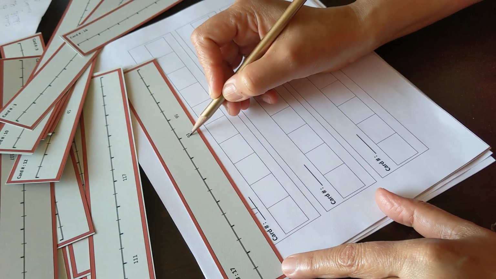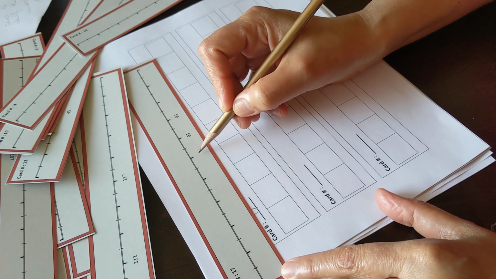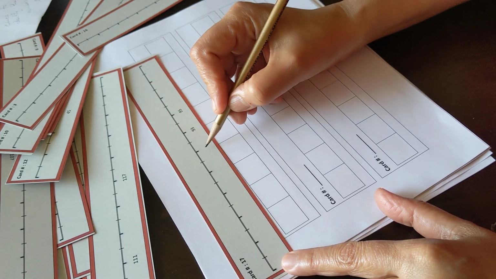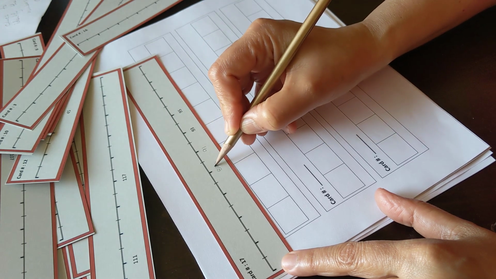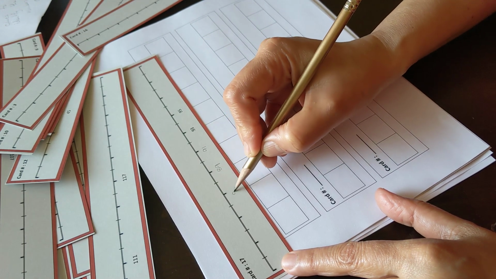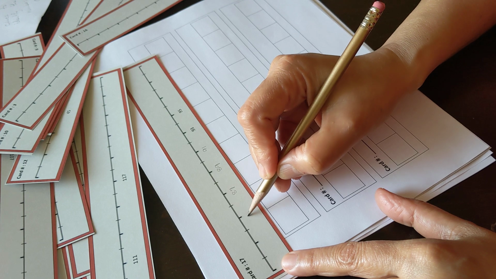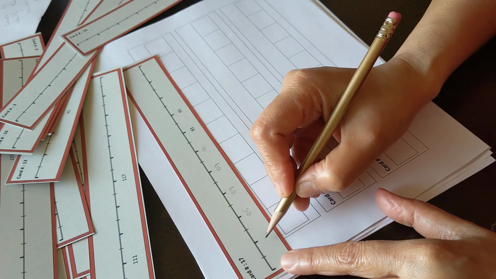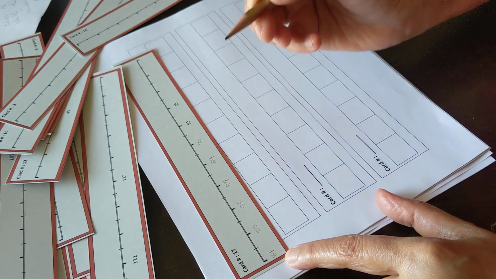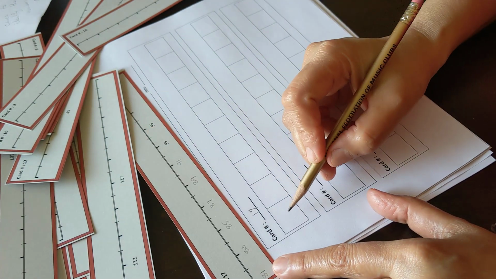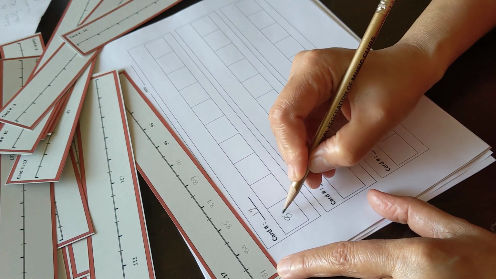If this is 93, this is 91, 89, 87, 85, 83, and 81. The first number is 81.